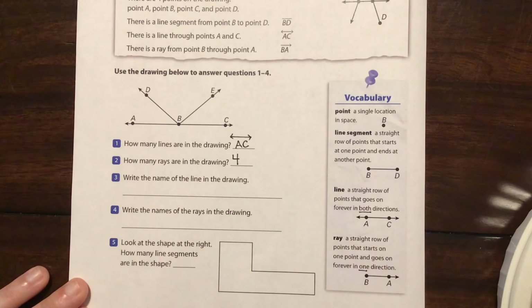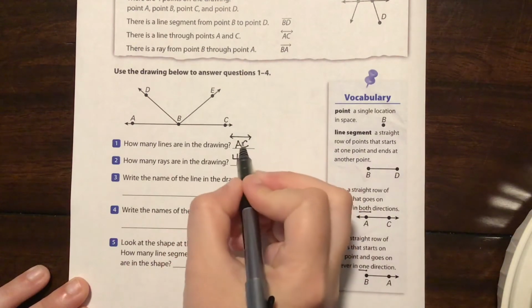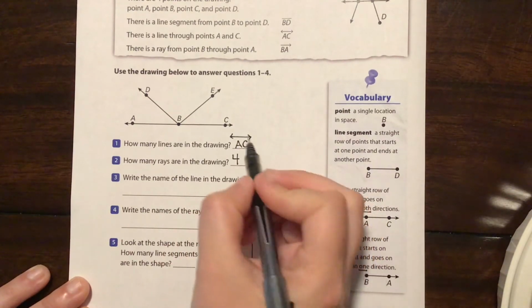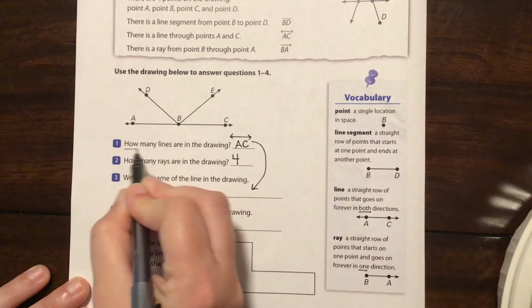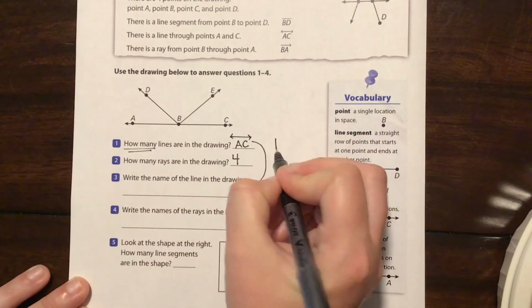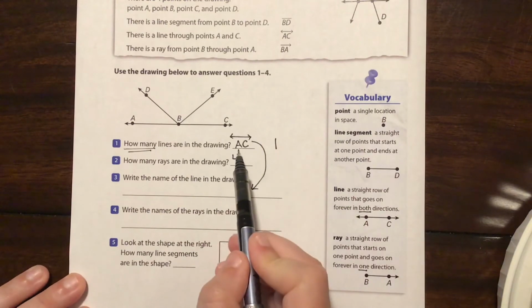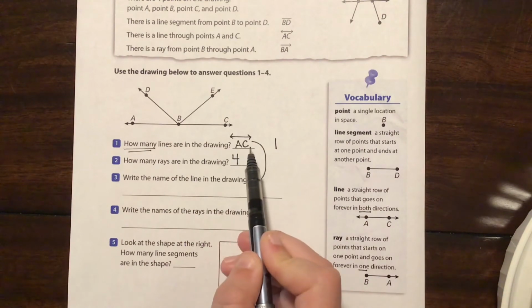Number 3, write the name of the line in the drawing. Oh, I made a mistake on number 1. We're not supposed to write the name. That's what would go down here on number 3. Up here it just says how many, and that's 1, so only 1. And then the name of it is what we did at the top, AC.